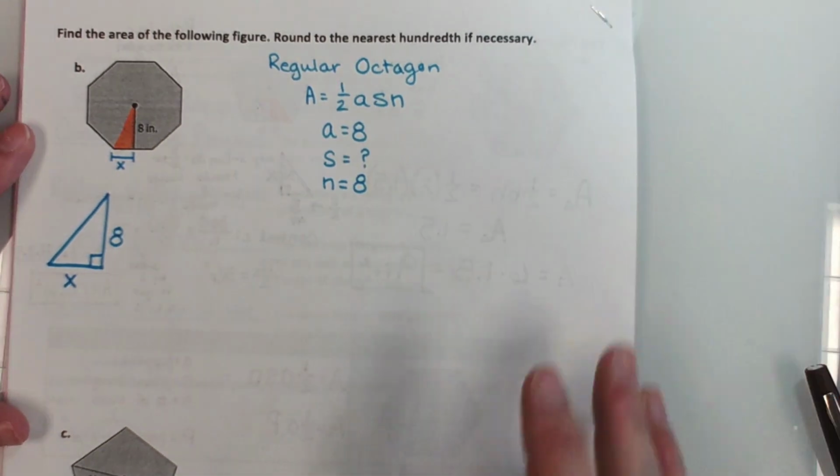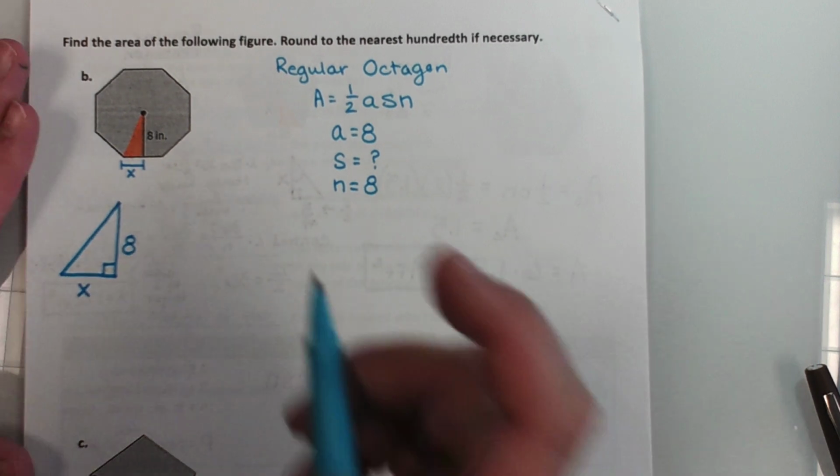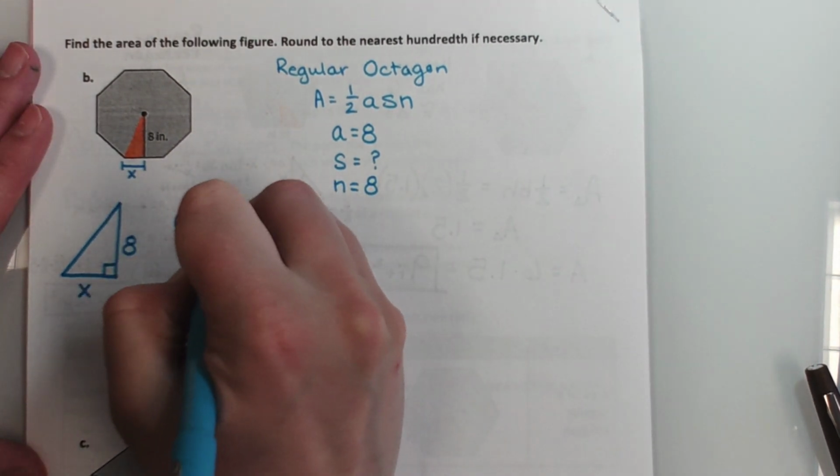Do I know the radius? Yeah. What's the radius? 8. No, that's the apothem. Do I know the radius? No. What could I find? The angle. I start with the central angle.